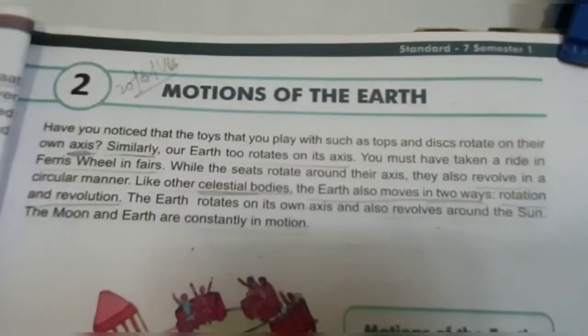Question number 3. Why is Norway called the land of the midnight sun? Norway is in the Northern Hemisphere. Between 21st March to 21st September, it remains tilted towards the sun. During this period, the sun does not set and continues shining even at 12 midnight. For this reason, Norway is called the land of the midnight sun.